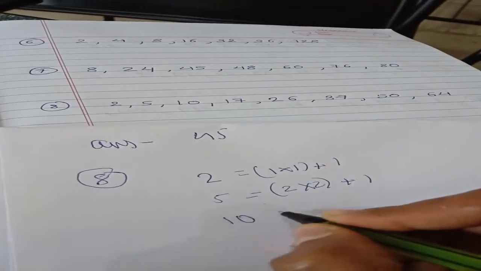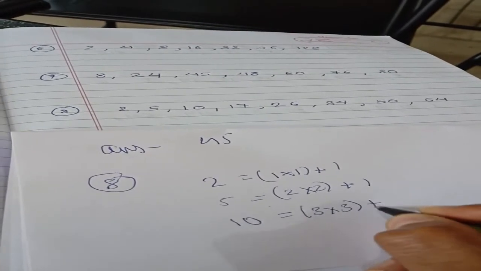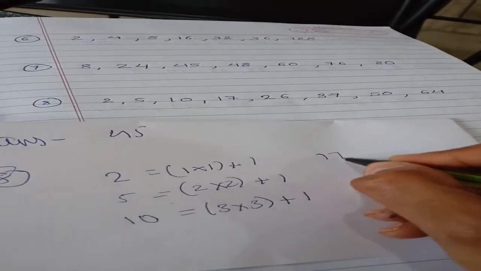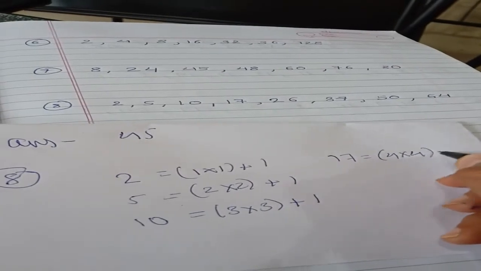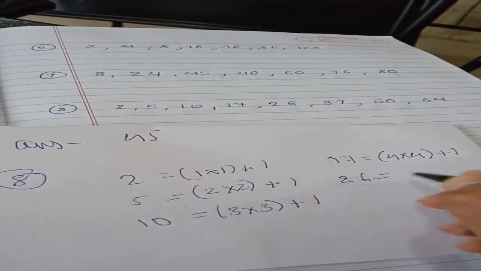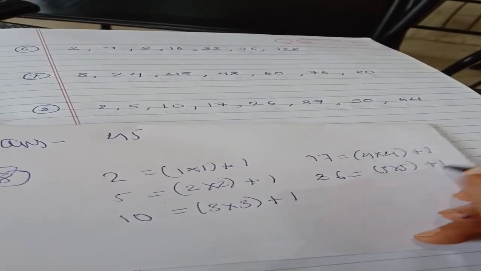Similarly for 10, 10 can be written as what? 3 squared, that is 3 into 3, that is 9 plus 1. Right? What about 17? 17 can be written as 4 squared, that is 4 into 4 is 16 plus 1. 26 is nothing but 5 into 5 plus 1, right?